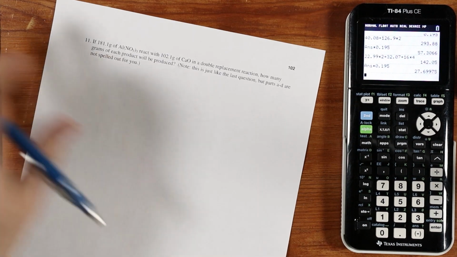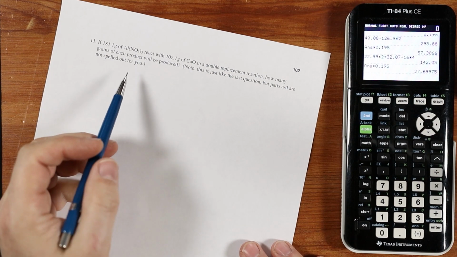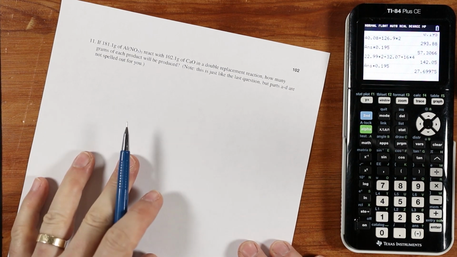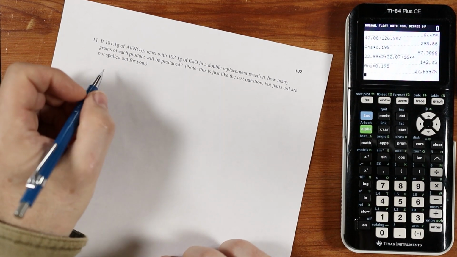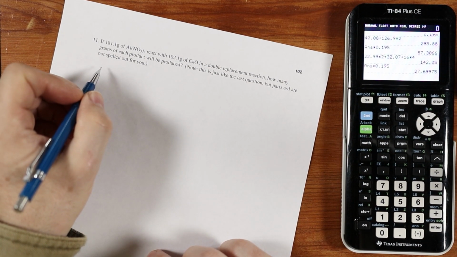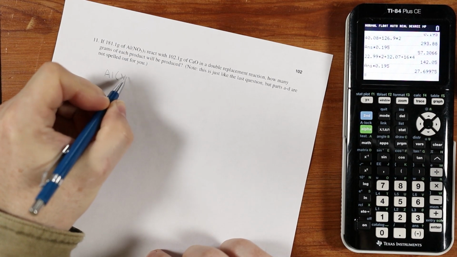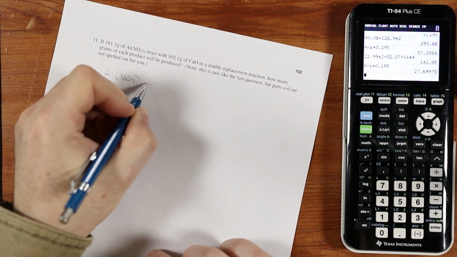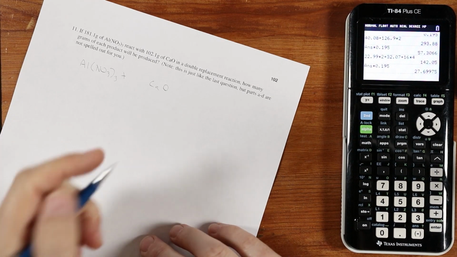Now, in this one, we're going to do it just like that, but we're going to throw all of those steps together, all in just one step. First off, I need a balanced chemical equation. So I have Al(NO3)3 reacting with CaO.